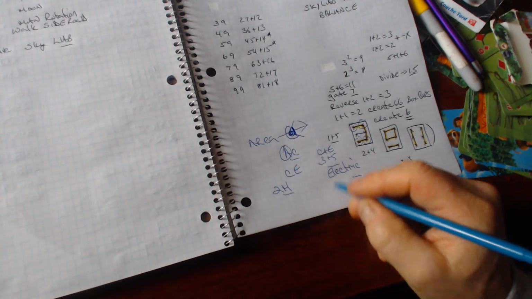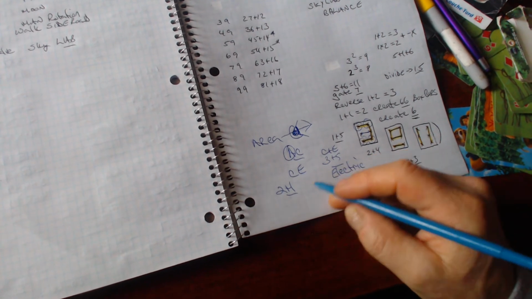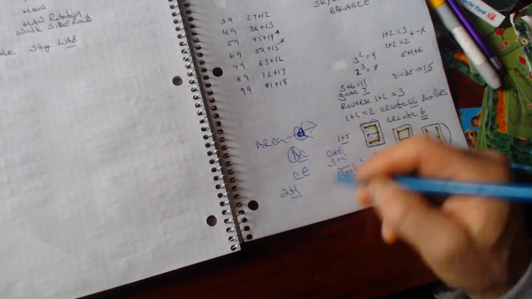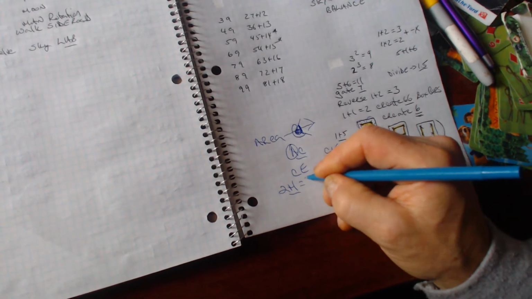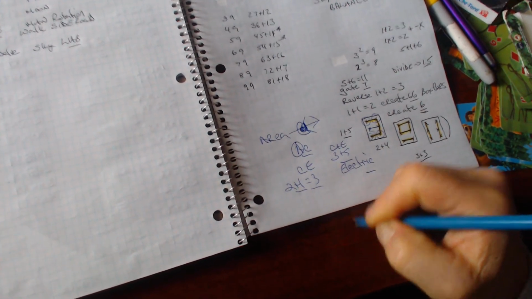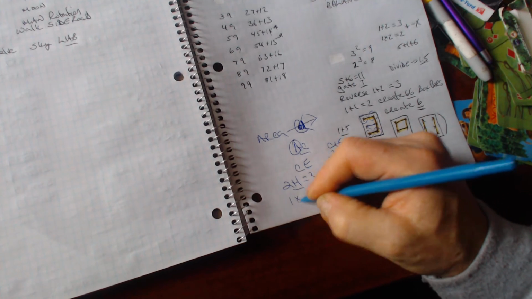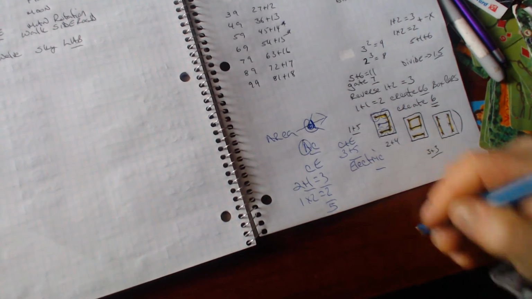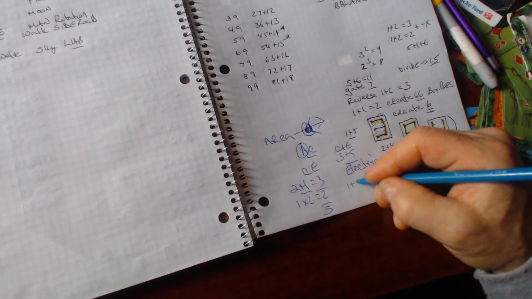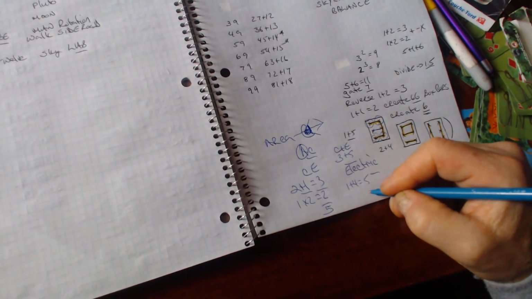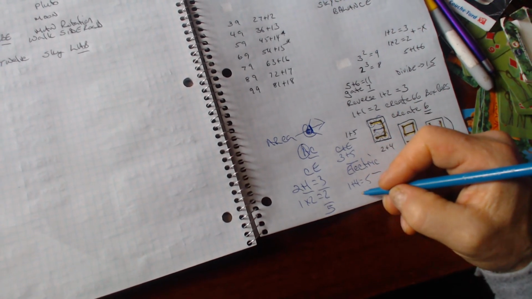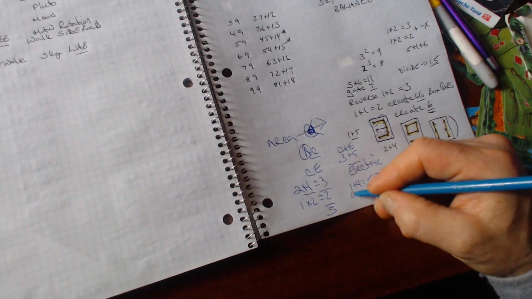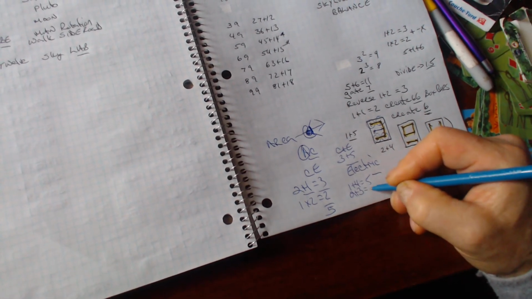5 and 2, 5 and 1 is 6, 3 and 1 is 4. Anyways, the reason for this 2 and 1 is 2 plus 1 equals 3. 1 times 2 equals 2. You have a total of 5. Are there any other 5s? Yes, there's 1 and 4 equals 5. There's also 2 and 3 equals 5.